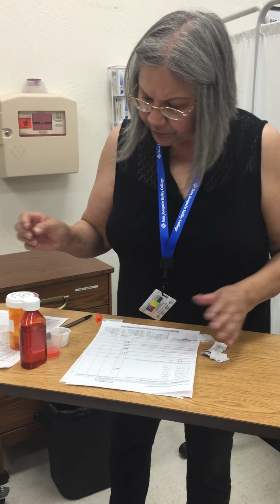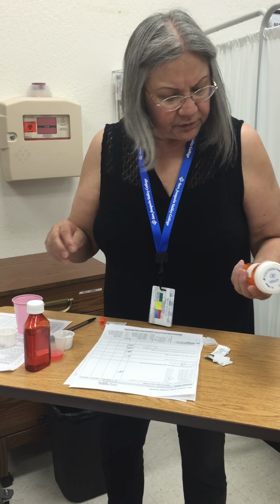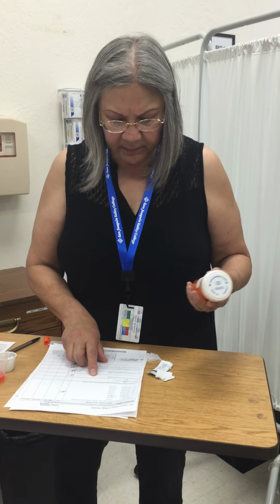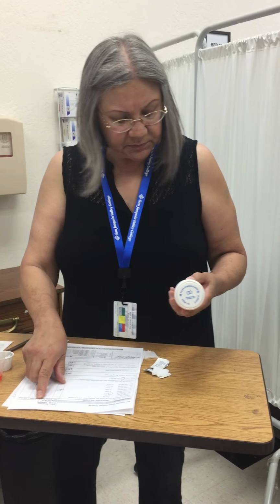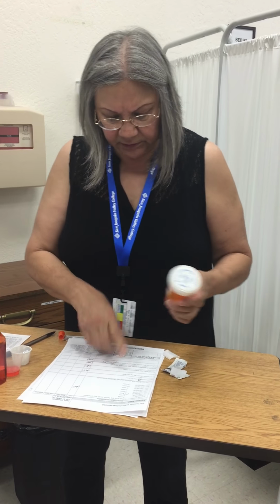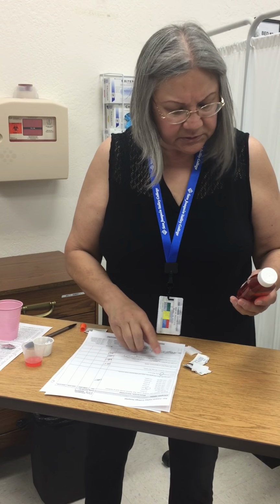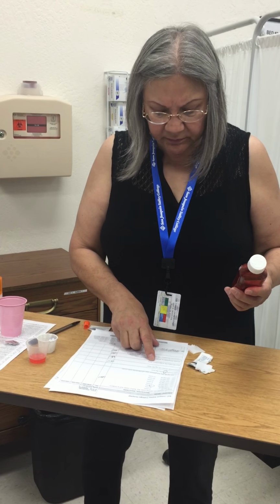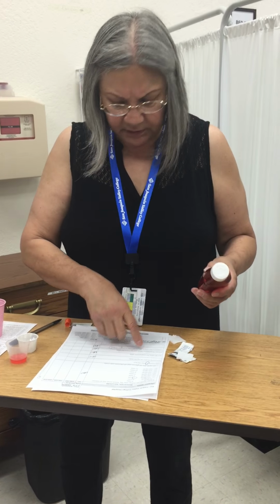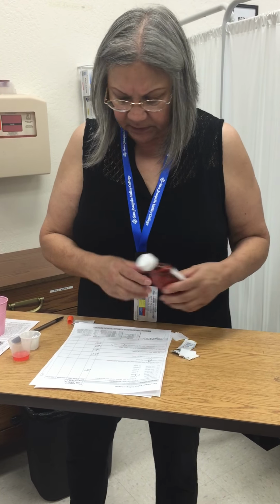So, furosemide, 40 milligrams, by mouth, Elizabeth Chin. The time is 2 o'clock, and I'll document it later. Elizabeth Chin, potassium chloride, 20 milliequivalents, by mouth, the time is 2 o'clock, and I'll document it later.